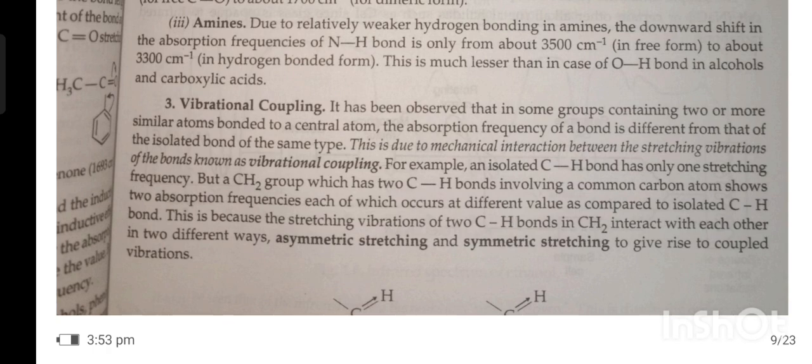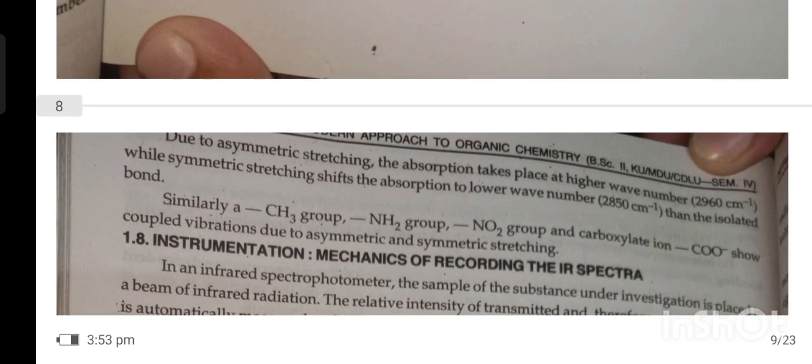the isolated CH bond. This is because the stretching vibrations of the two CH bonds in CH2 interact with each other in two different ways, asymmetrical stretching and symmetrical stretching, to give rise to a coupling vibration. Due to asymmetrical stretching, the absorption takes place at a higher wave number, 2960 centimeter inverse, while symmetrical stretching shifts the absorption to a lower wave number, 2850 centimeter inverse, than the isolated bond. Similarly, CH3 group, NH2 group, NO2 group and carboxylate ion show coupling vibration due to asymmetrical and symmetrical stretching.